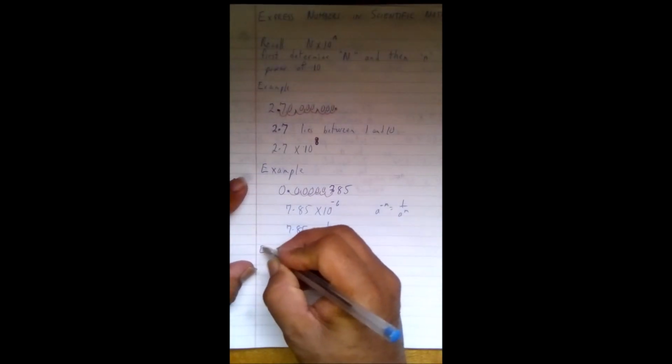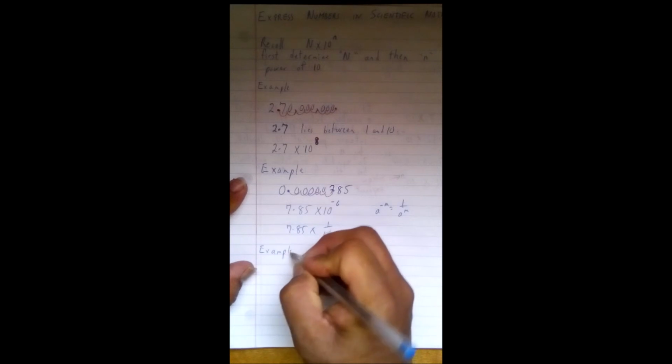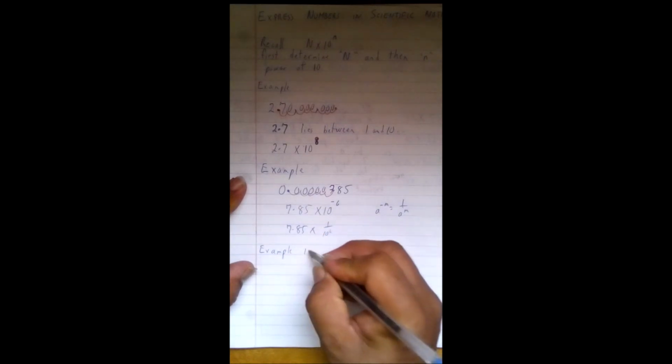Let's try a few more examples like these. I'm going to try 1, 2 of these, and 2 of these, all right? So example 1. Consider that I give you the problem 12,500. I want to express this in scientific notation. So for me to write this in scientific notation, I must write it as a product of a number between 1 and 10 and a power of 10. The number in scientific notation has the form n times 10 to the n power. Remember that. Those are the things you need to remember.